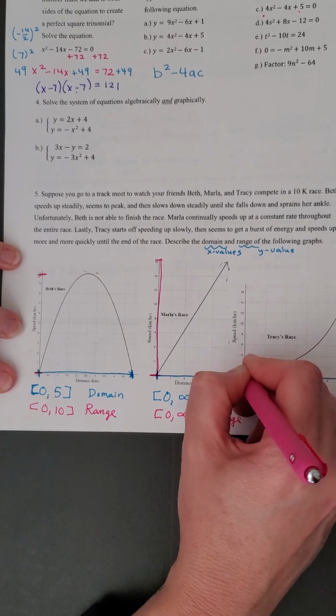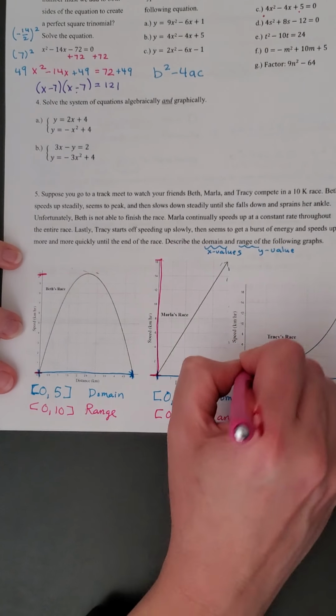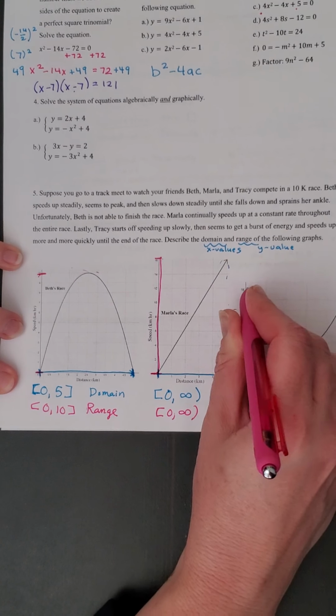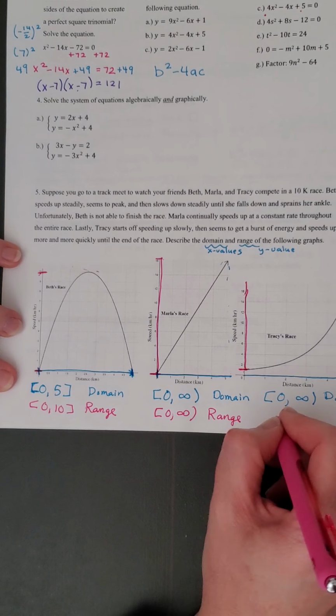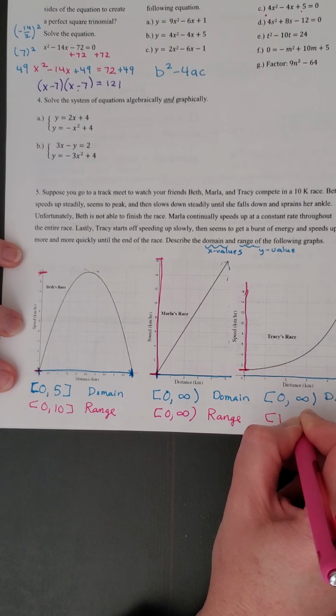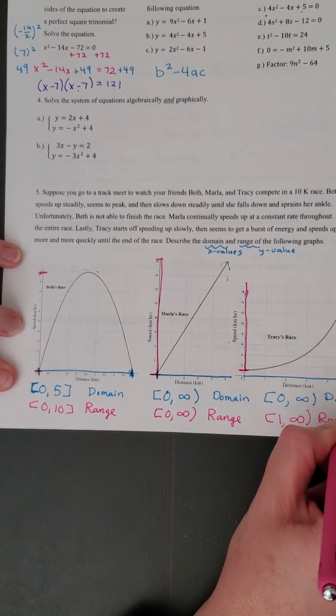And this graph does not start at 0. It starts at 1 and it goes this direction, but it's doing that forever. So from 1 to infinity, and that is my range.